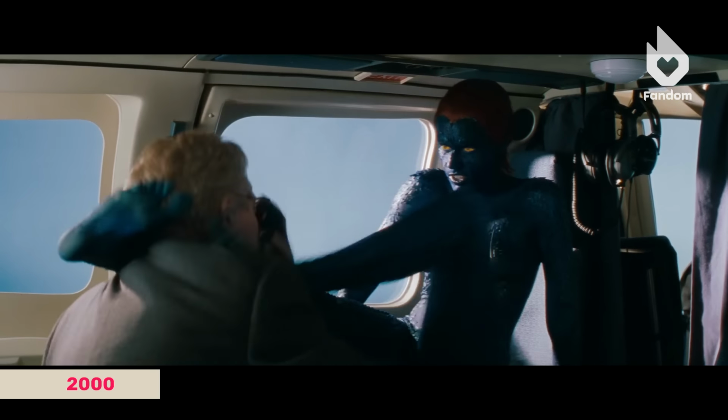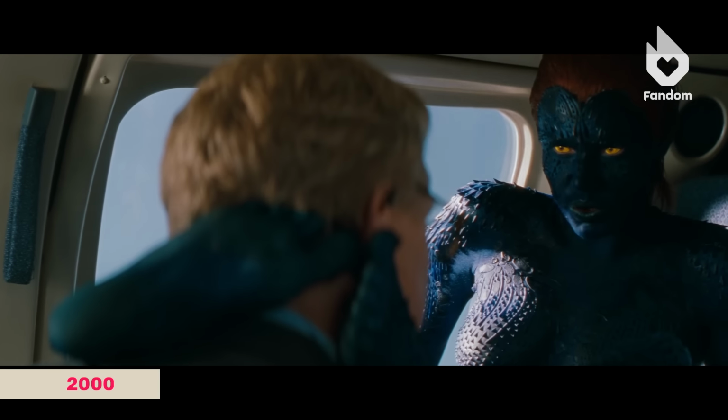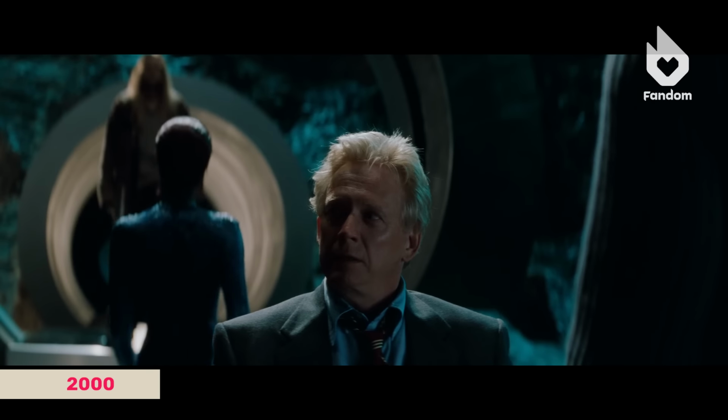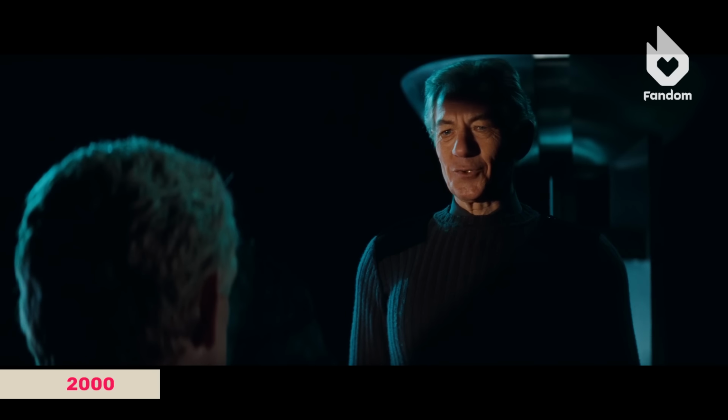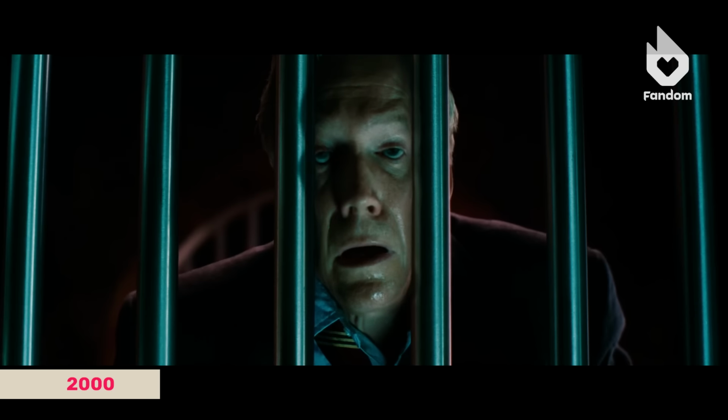Meanwhile, Senator Kelly is abducted by Mystique and Toad and brought back to the island base of the Brotherhood of Mutants. There, Magneto experiments on the Senator, turning him into a mutant with the apparent ability to turn his body into water, which he uses to escape.